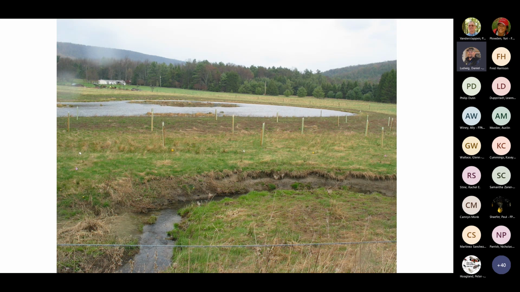So looking at this pasture situation, we can easily see that we've got bank erosion. We really have to look at what is causing it. What effects are happening that are causing this? We're seeing some overgrazed pasture with continual access.